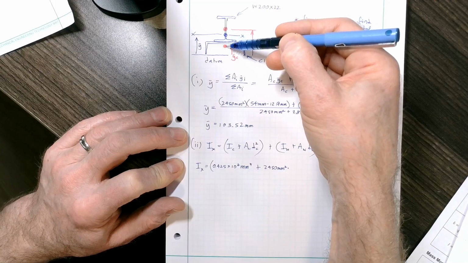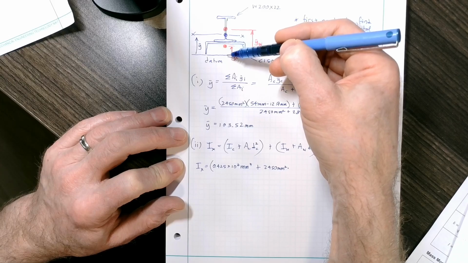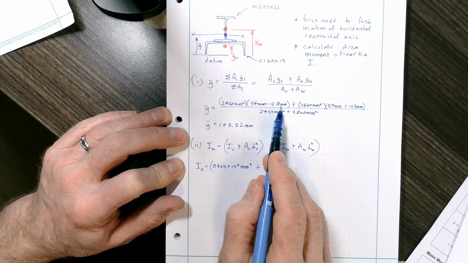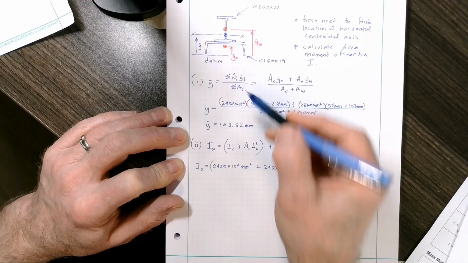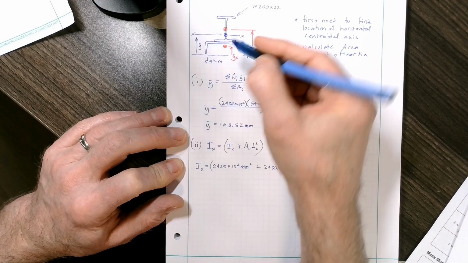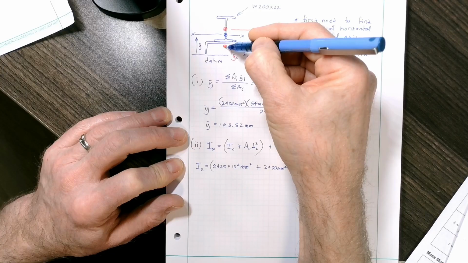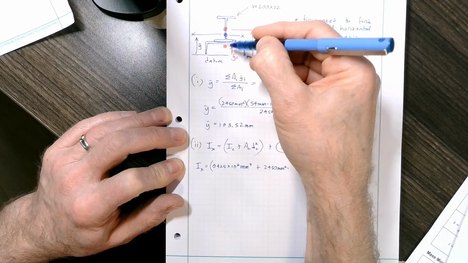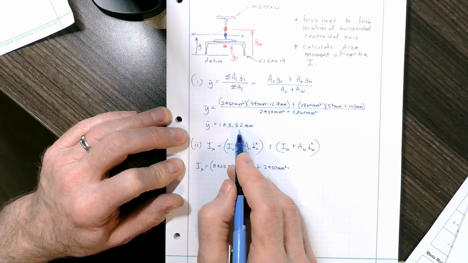Well, the distance from the center of the C channel from our datum, if you will, is this number right here. 54 minus 12.9 is 41.1, right? I never figured that out, but it's this distance from here to here, from the datum. And of course, the distance to the y bar, or to the centroidal axis from the datum, is our y bar, 103.52.